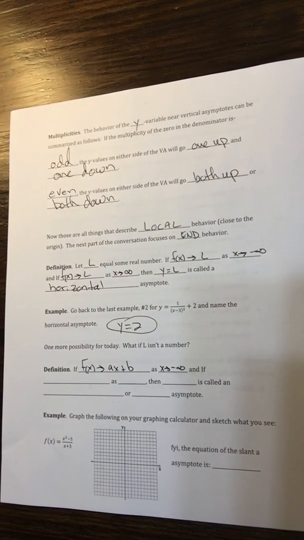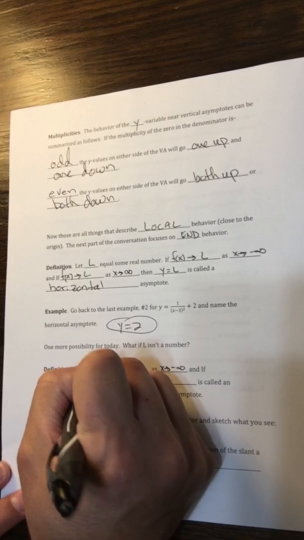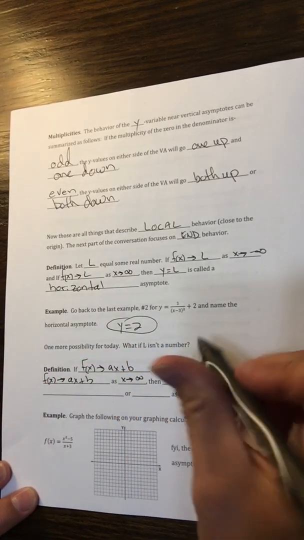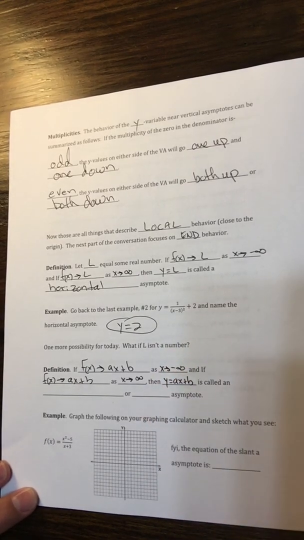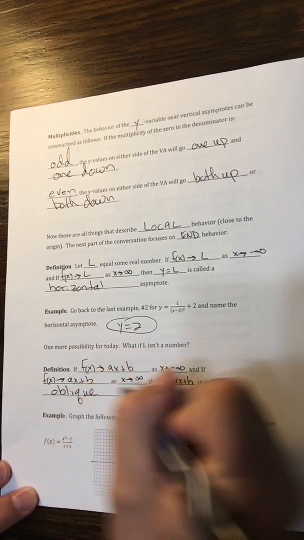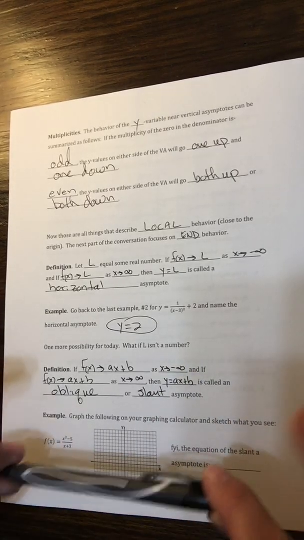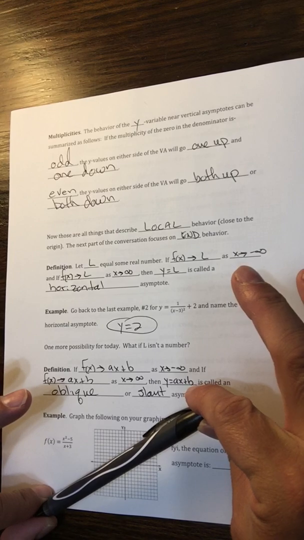If f of x also approaches ax plus b as x approaches positive infinity, then y equals ax plus b is called an oblique or slant asymptote. Instead of having a horizontal asymptote, you get a slant asymptote.